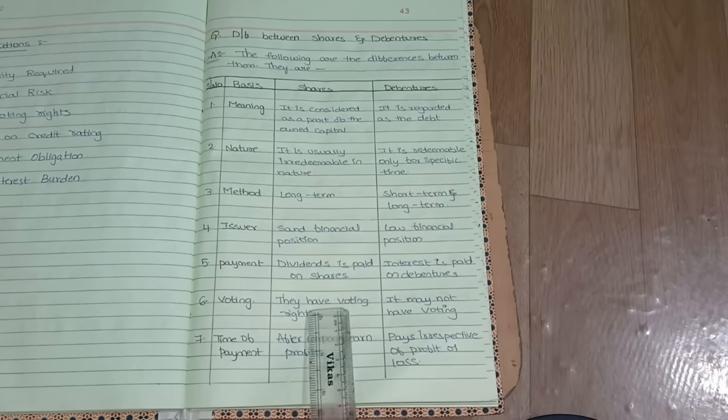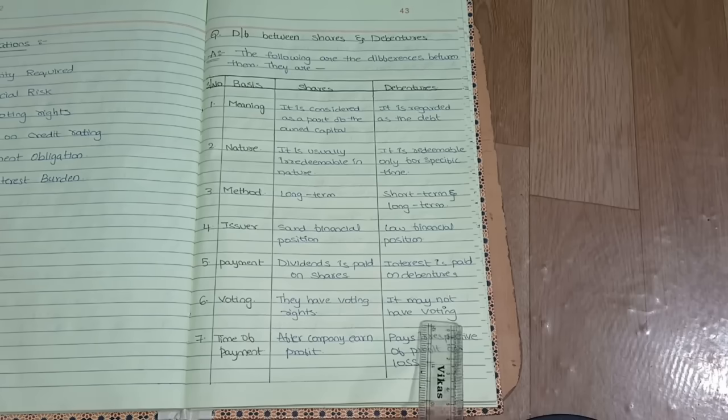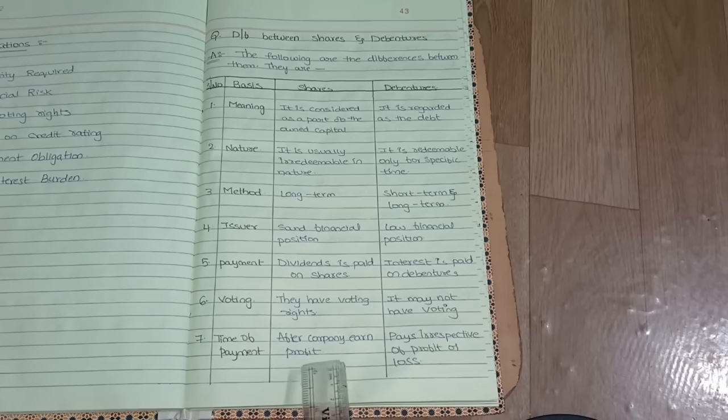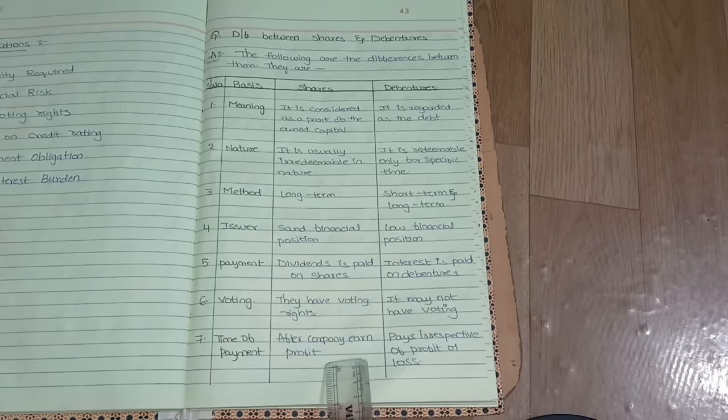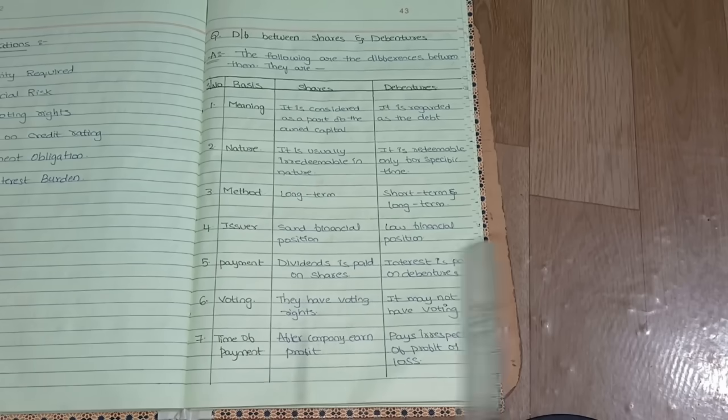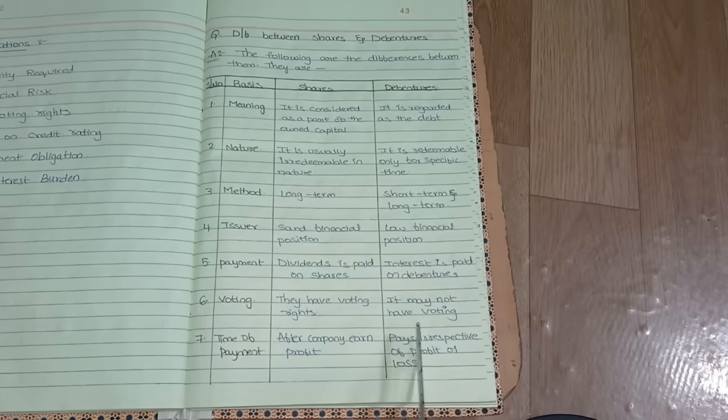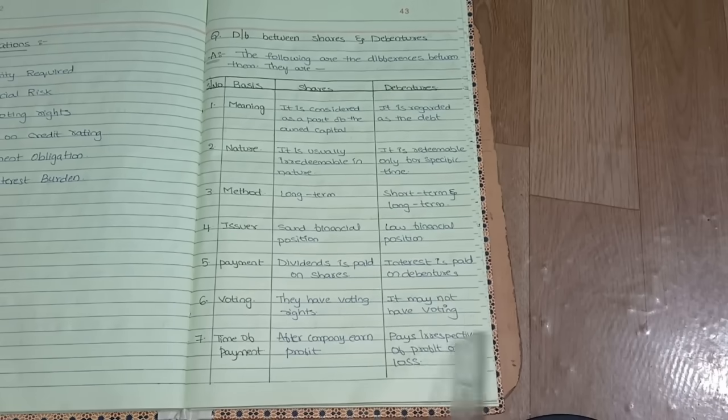Okay, so shares will have the voting rights, debentures will not have the voting rights. Time of payment: for shares, payment is done after the company earns profit. But for debentures, whether the company is making a profit or a loss, you need to repay the amount to the public. So this is the difference, an easy answer. Sometimes they will ask for 4 marks also.